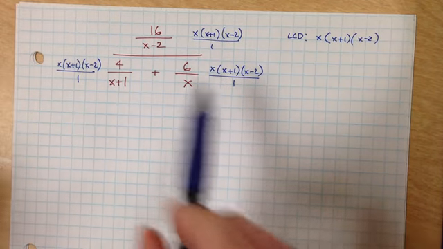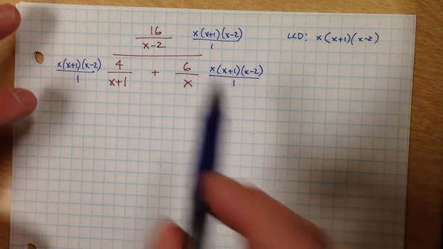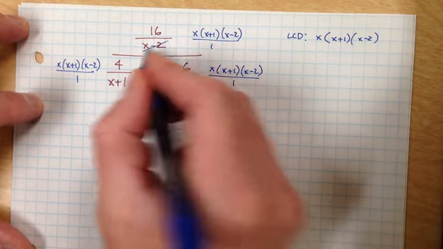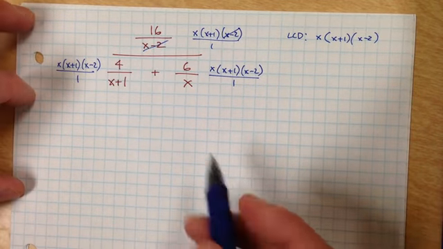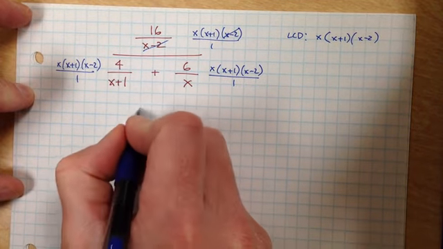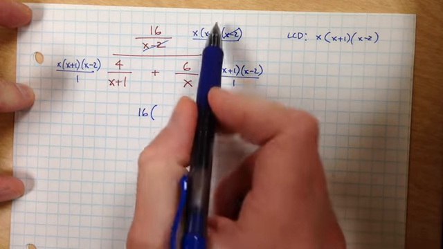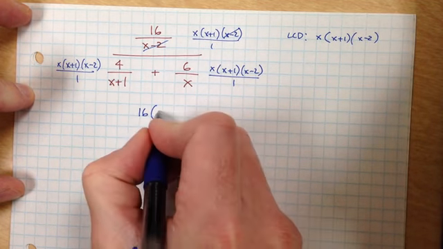So now each one of these three fractions is going to get multiplied by that. So first I will deal here, the x minus 2's cancel. So we are left with 16 times x squared plus x.